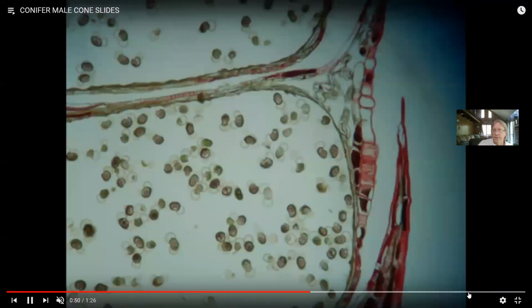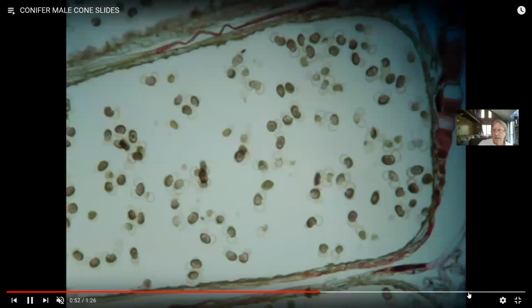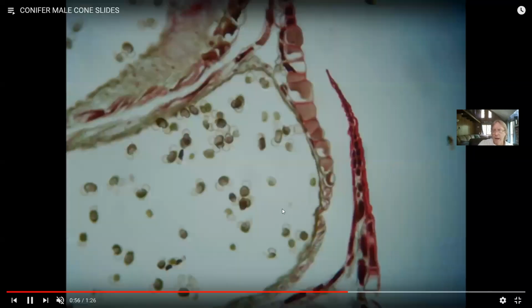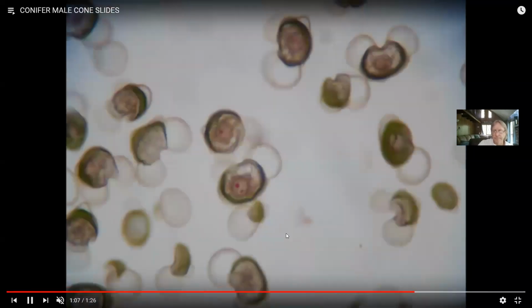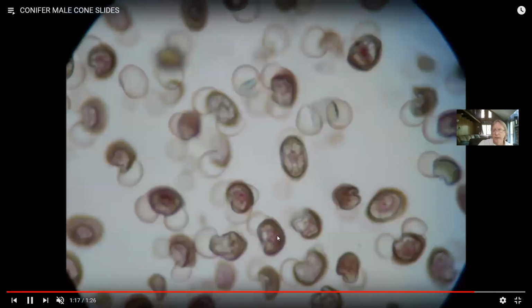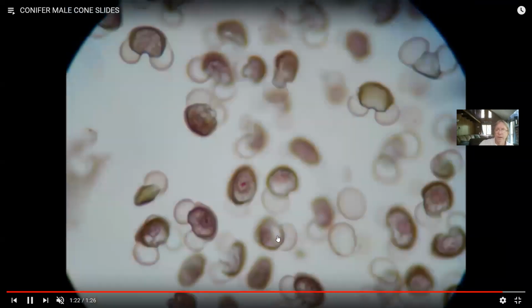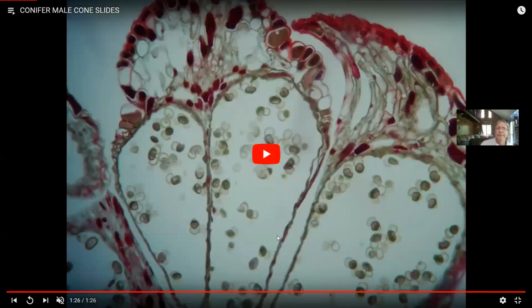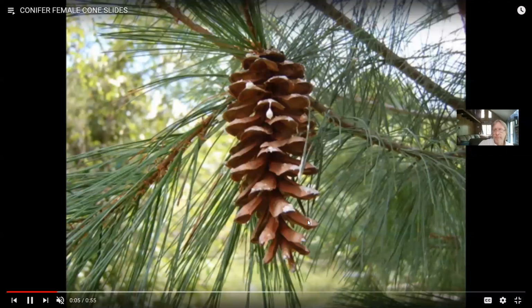So here you can see those are the pollen grains, and you can see when I look a little closer that meiosis has produced multiple haploid cells. Okay, so there you can see the cell division producing multiple cells here. So these are the pollen grains of the gymnosperms. The female cones look different. So here you can see the female cone.